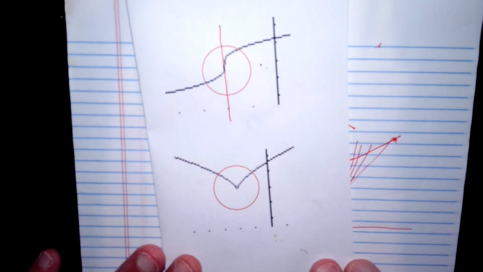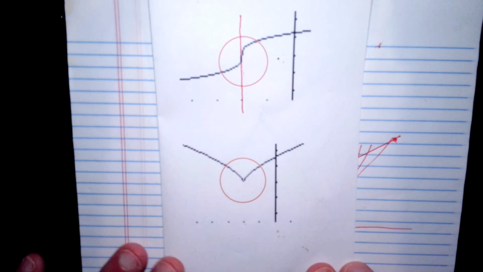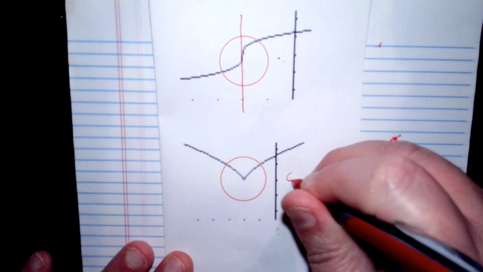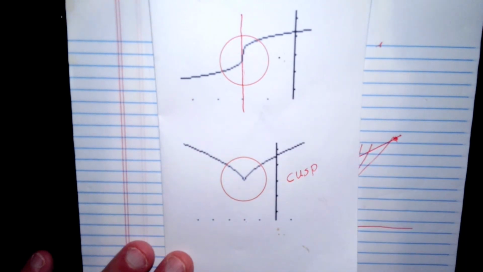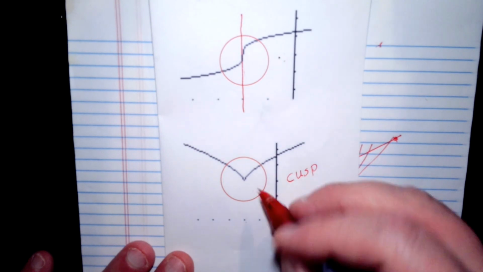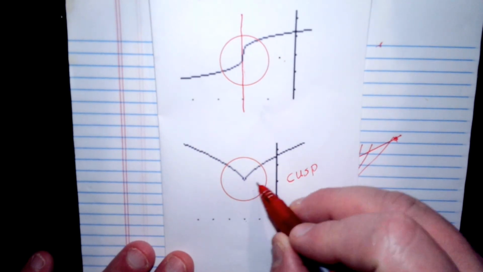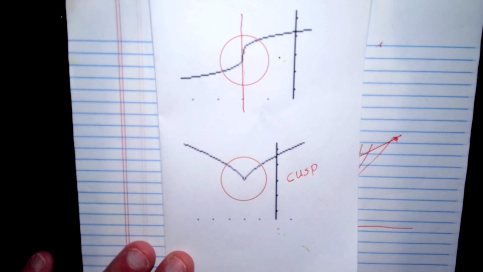And then finally we have a graph with a corner, a sharp corner, also known as a cusp. A graph with a cusp is not differentiable at that cusp. If you tried to draw a tangent line here that, again, indicates the direction, the slope of the graph there, you couldn't really do a good job of it.